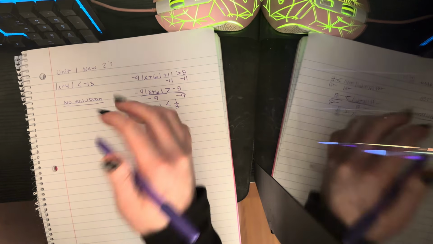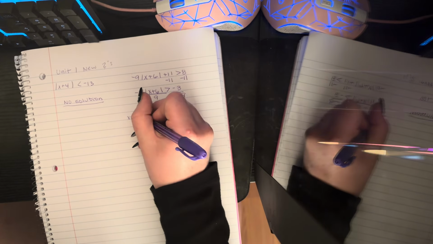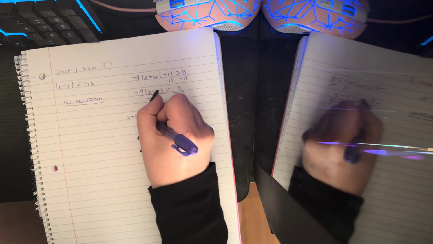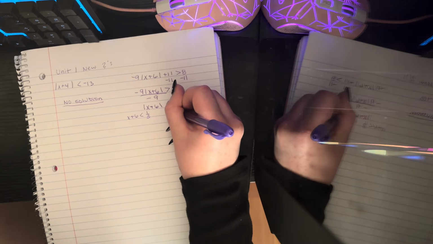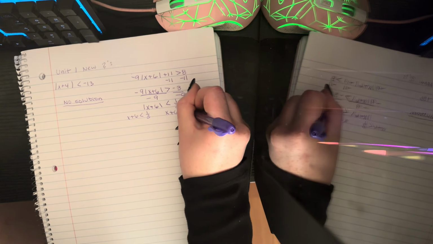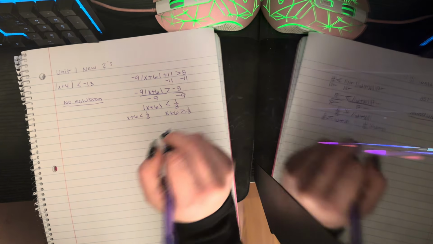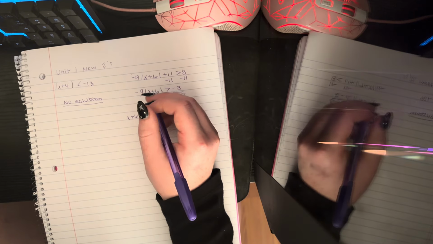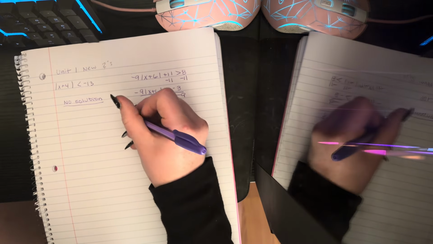Now I'm going to split off into my two equations: x plus 6 is less than positive 1/3. And then for my other equation, I'm going to flip my sign into the opposite sign. So x plus 6 is greater than negative 1/3. Let's not forget that. So to get rid of my fraction, I personally will multiply everything by 3.